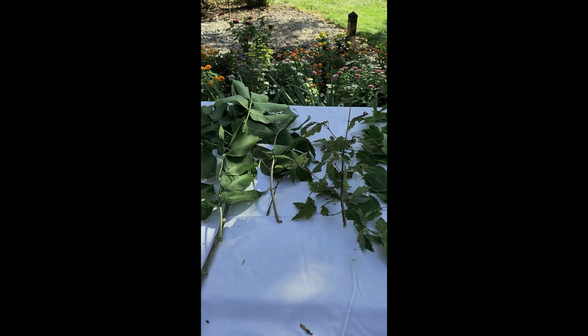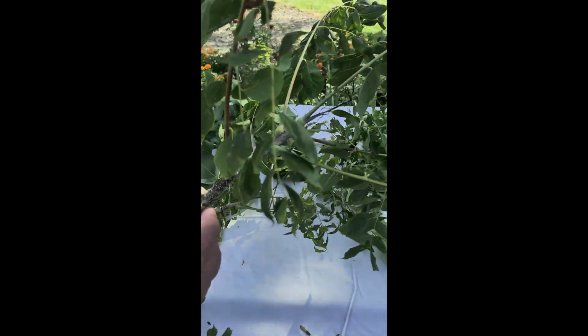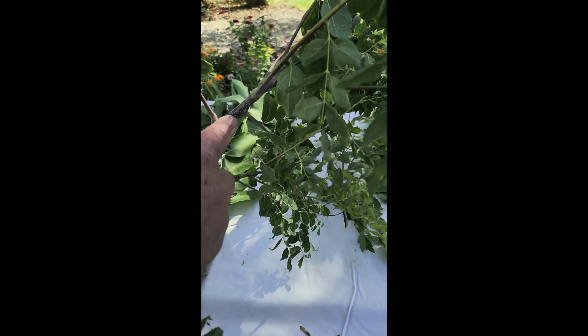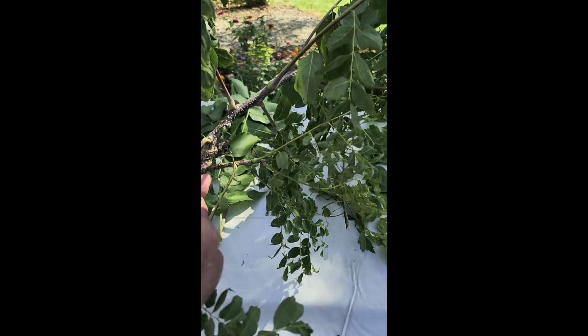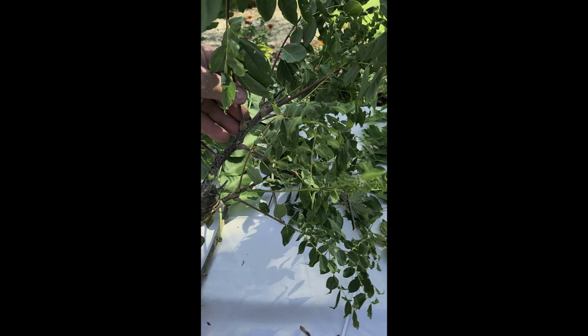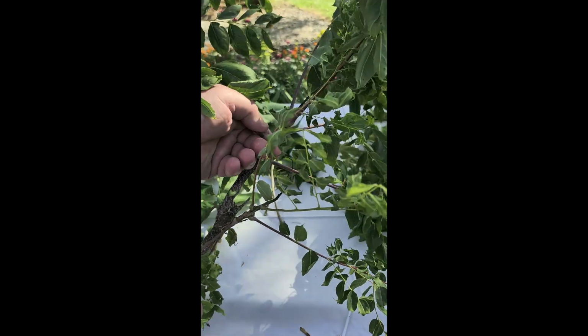And then finally, we got the granddaddy of them all. Here's this big old thick stem with all those lenticels on it. Here's my swollen petiole. It's swollen because physics, it's got to hold up a lot of weight. So I'm going to pluck that off.